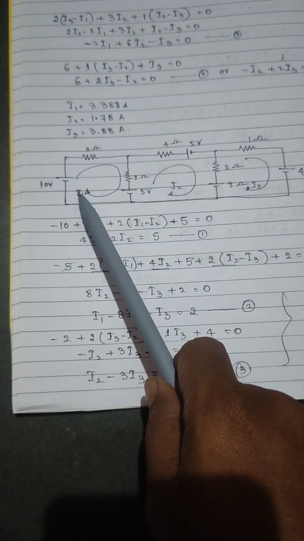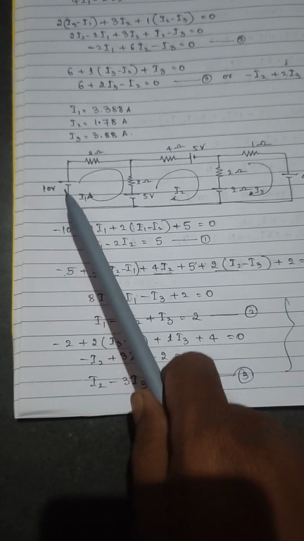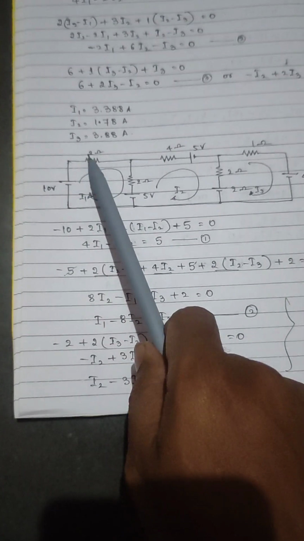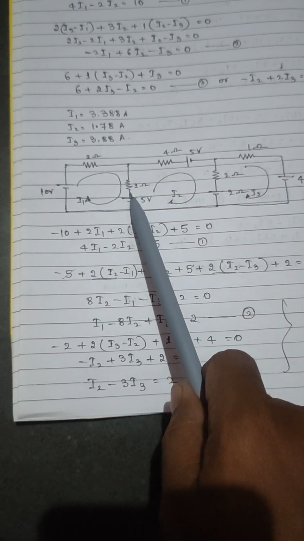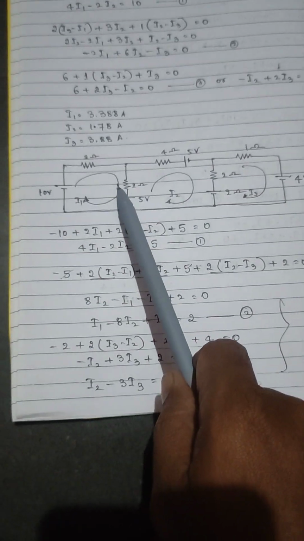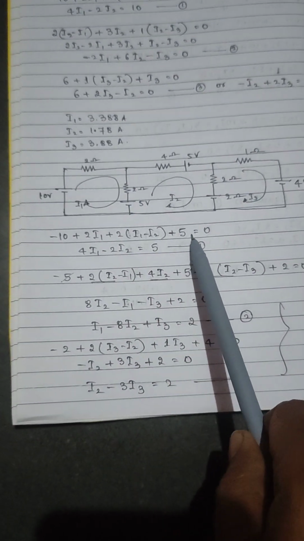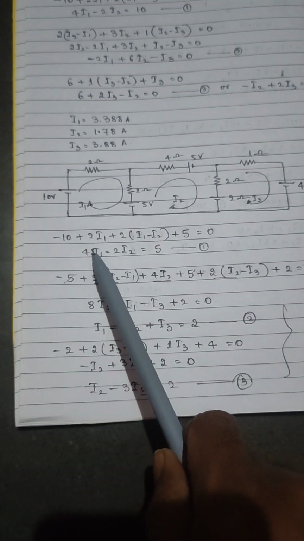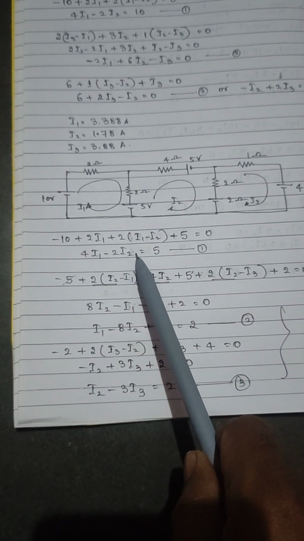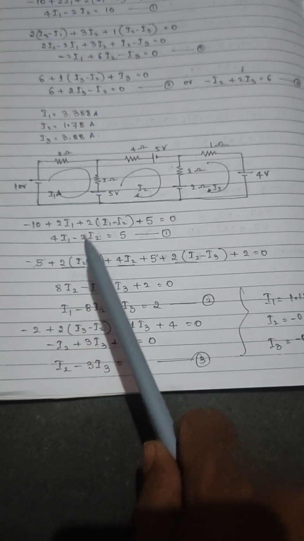First loop, the current I1 is moving in the clockwise direction, minus to plus. Plus means we have to take it as minus. Again, plus to I1, this one resistor. Here I1 and I2, two currents are moving. 2 I1 minus I2. Again plus 5 volt, because plus to minus means plus 5 is equal to 0. 4 I1 minus 2 I2 is equal to 0. Equation 1.